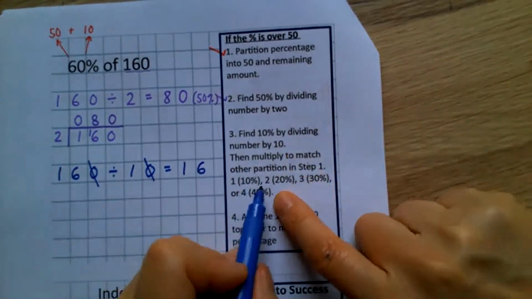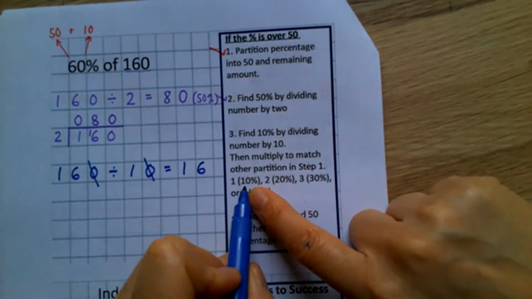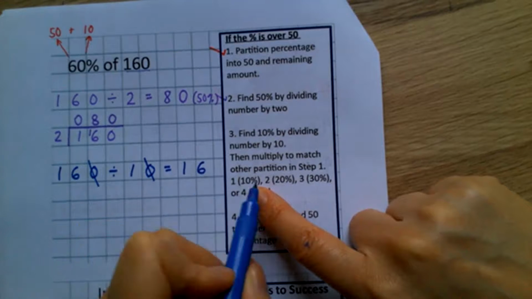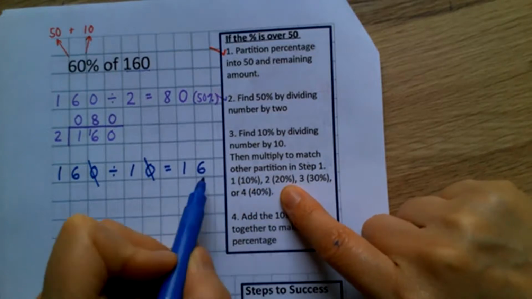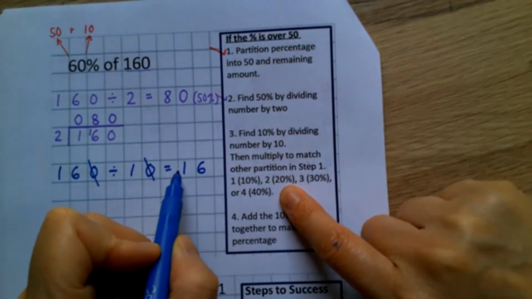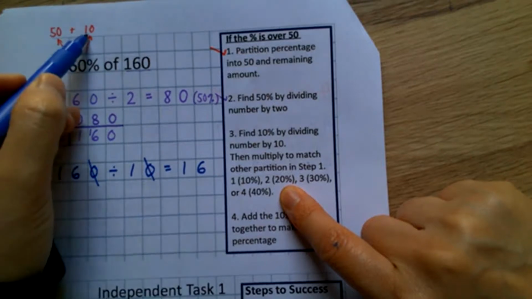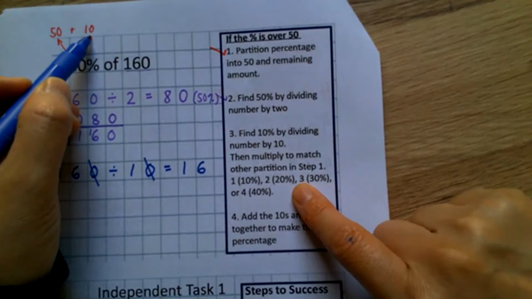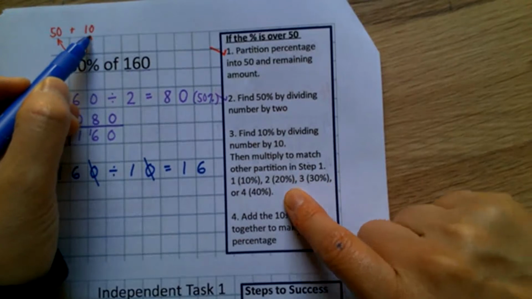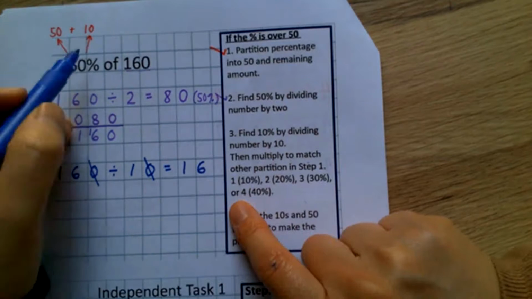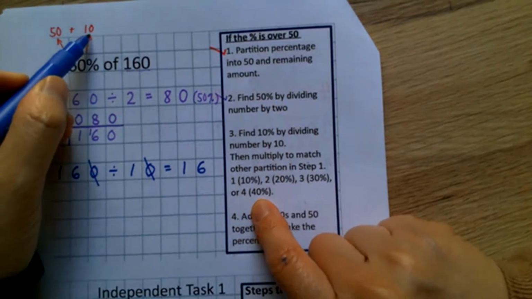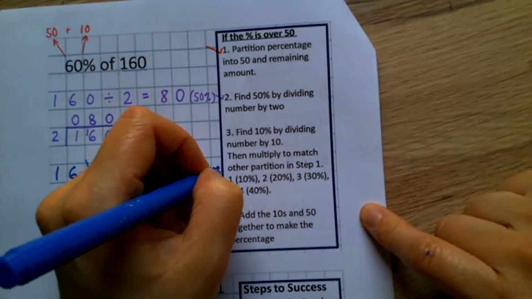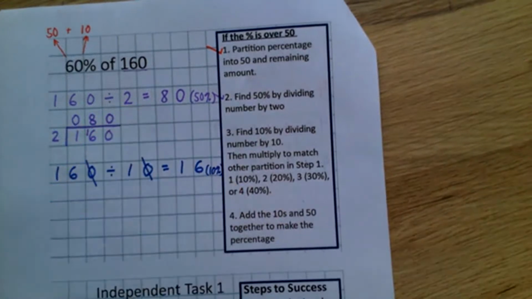Now it says here that if I have 10%, I need to just multiply this by 1. If I have 20%, then I would multiply this by 2. I only have 10% here. If this was 30%, then I would need to multiply it by 3. Or if I have 40%, then I would multiply it by 4. But I don't need to. I'm just going to remind myself that that's 10% here. Okay.